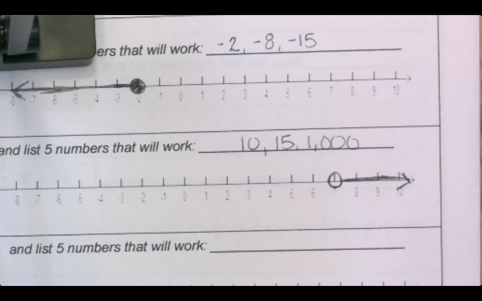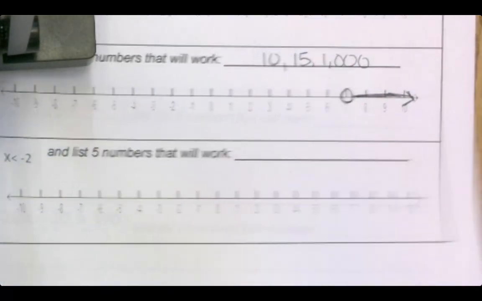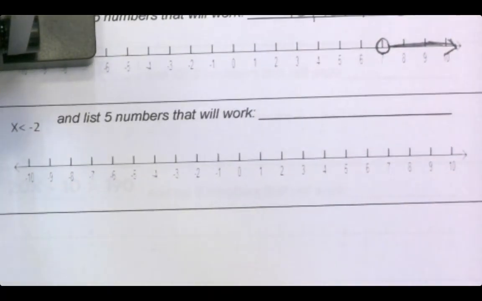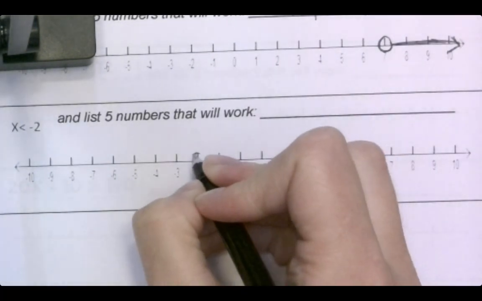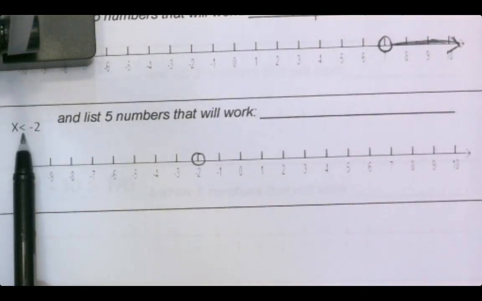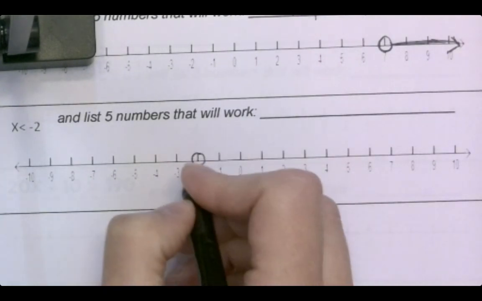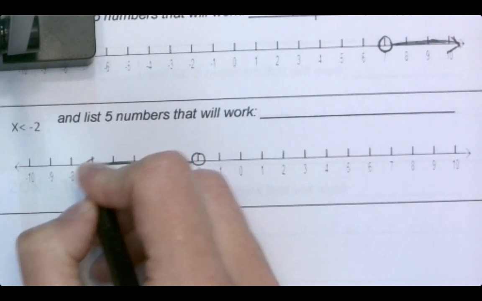All right, we're going to do the same thing with the last one. So x is less than -2. X is less than -2. So am I going to have an open circle at -2 or a closed circle at -2? That's what you need to figure out. Welcome back. You should have said that you have an open circle because there is no line underneath this less than sign. And because it's less than -2, meaning smaller, our arrow is going to go to the left.